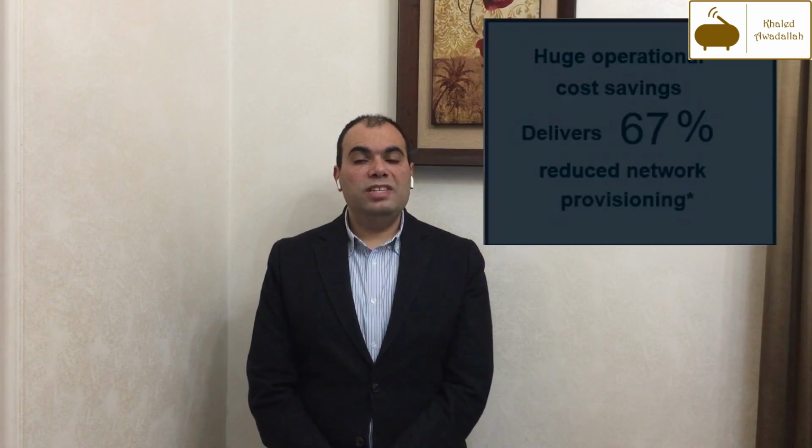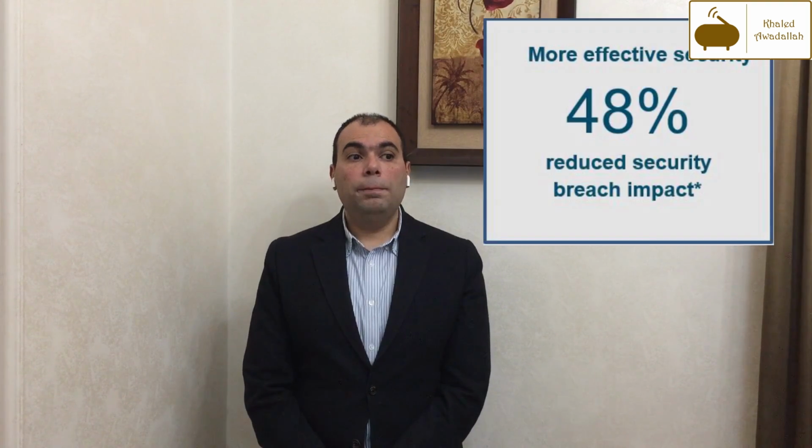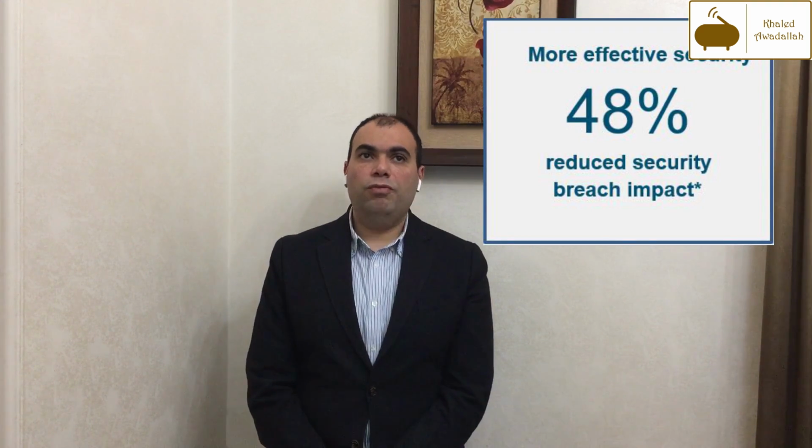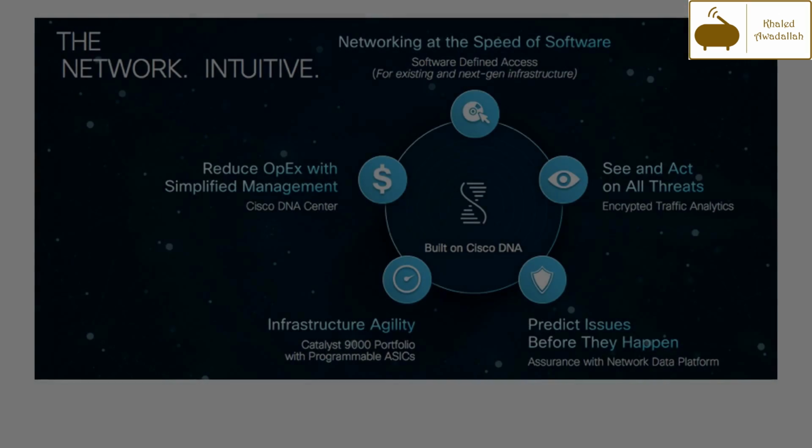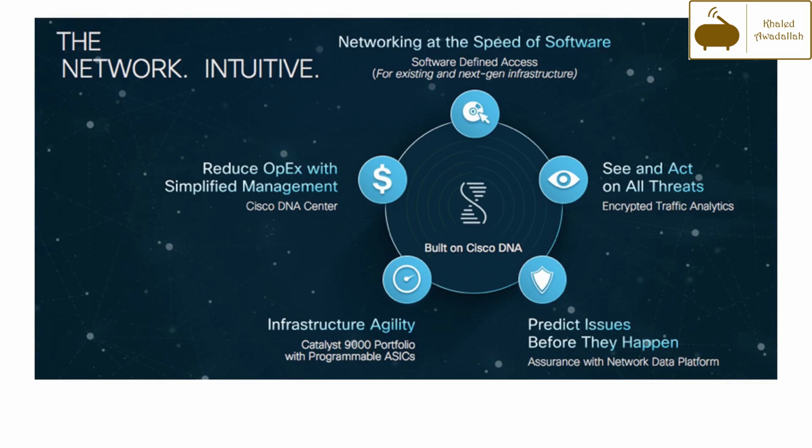According to Cisco statistics, DNA Center can help you save about 67% of your operational cost, increase your network agility by 80%, and protect your network with an increase of 48%. Cisco DNA Center in general gives you many features and advantages. For example, it can give you the ability to configure your network at the speed of software. It can see and act on all threats. Of course, this is theoretical, it is nothing like that in practice. But anyway, these are Cisco's allegations.